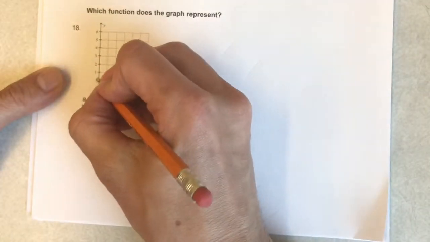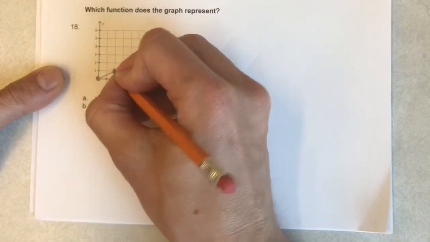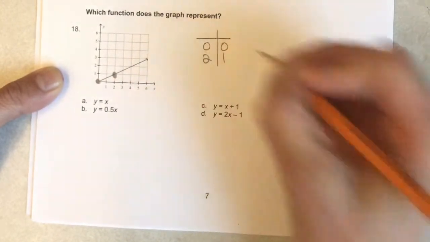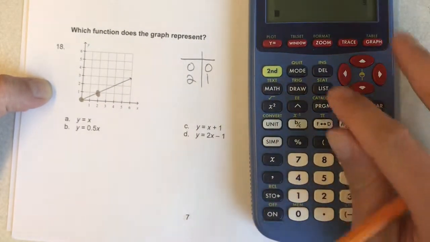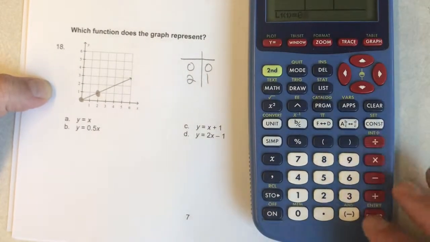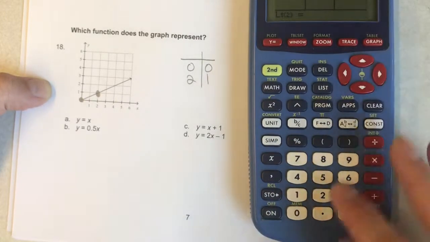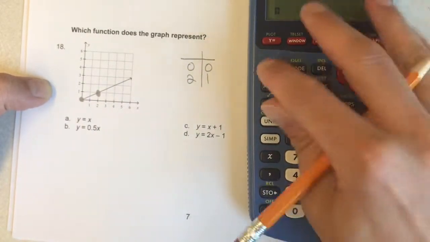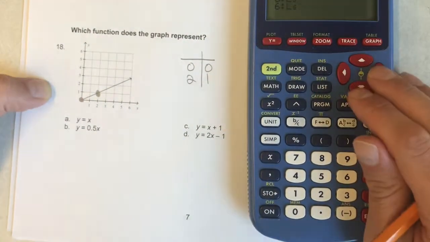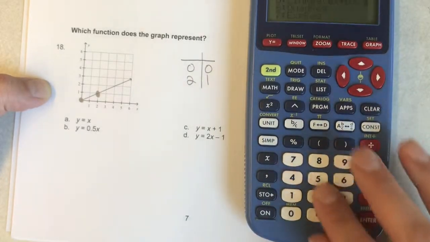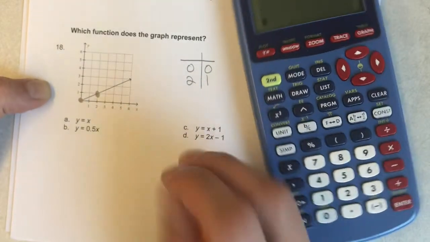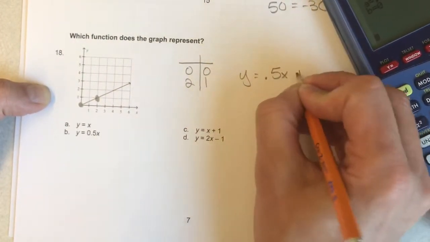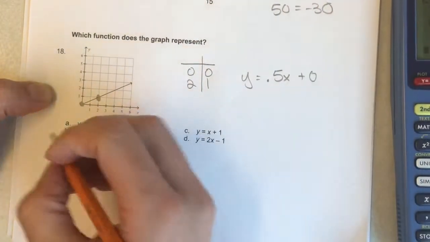18. 2 ways you can do this. I'm going to put a dot here because that's 0, 0. I'm going to put a dot here because that's 2, 1. So I have 0, 0, and 2, 1. I'm going to do lin reg. Okay. List 0, 0, 2, 1. Second quit. I think I go back to list. Nope. Second stat. Math. Calc, I mean. Lin reg. There it is. This means y equals 0.5x plus 0, which is B.